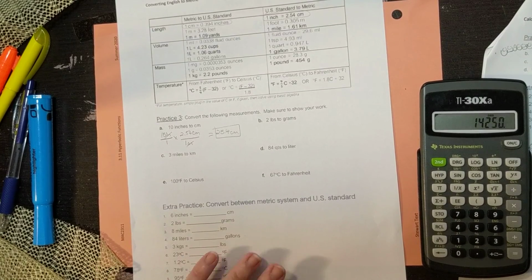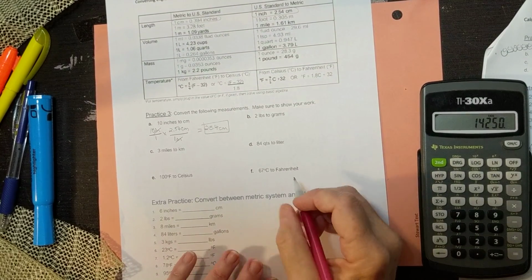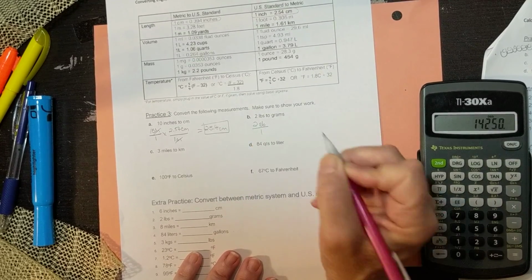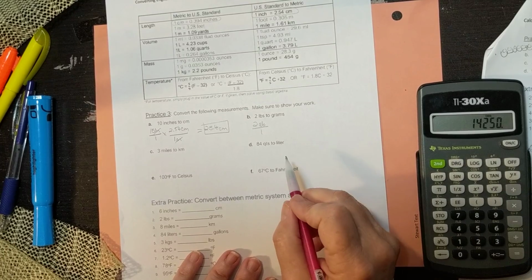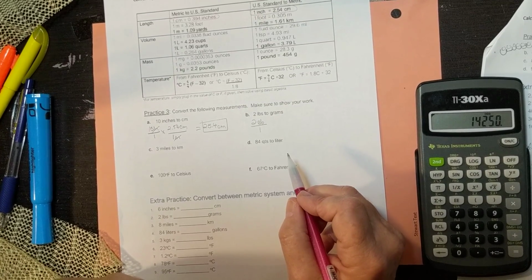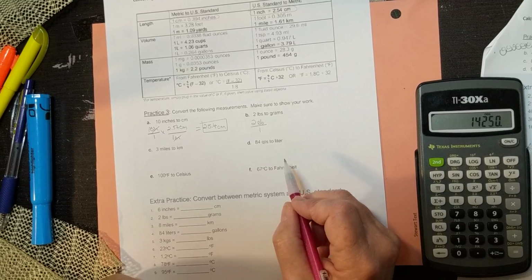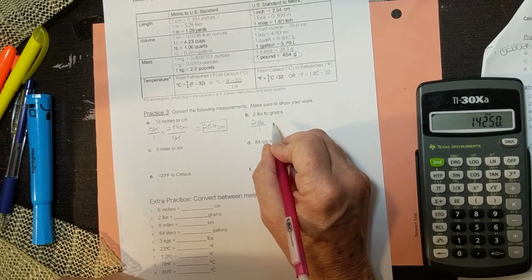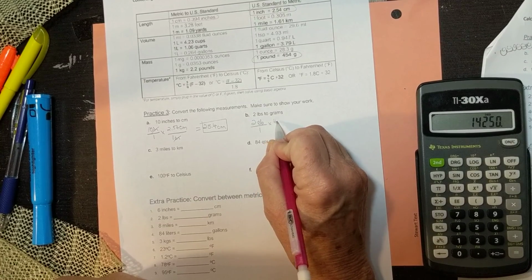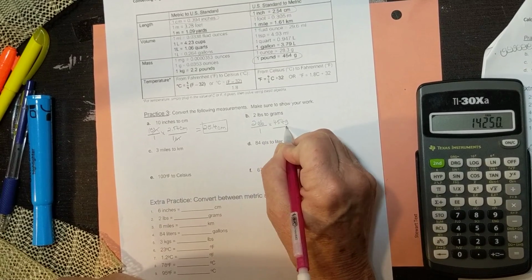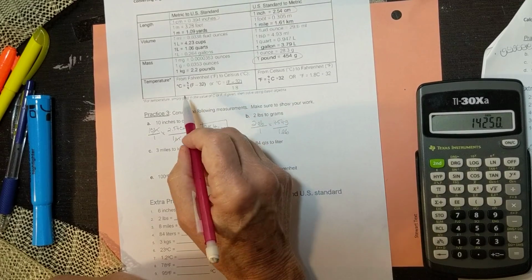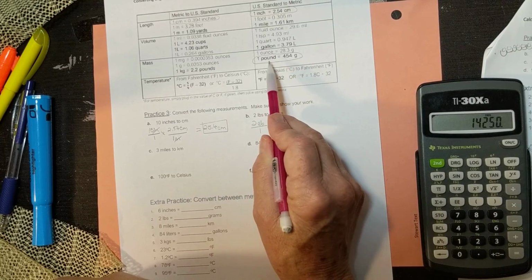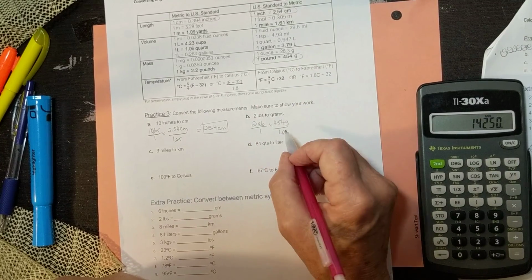Okay, let's do 2 pounds to grams. Start with what you know, 2 pounds. LB is a way to abbreviate pounds. And we want to get to grams. So let me just see. This is a measure of mass. And so I'm going to use this conversion right here. In 1 pound, there are 454 grams per 1 pound. Now, if there was another conversion where I had 1 gram is this many pounds, you could also use that one if you wanted to.